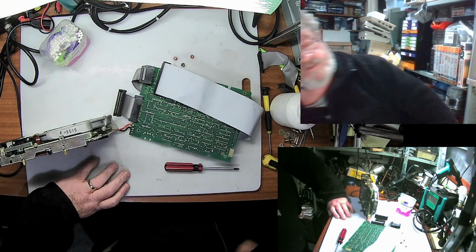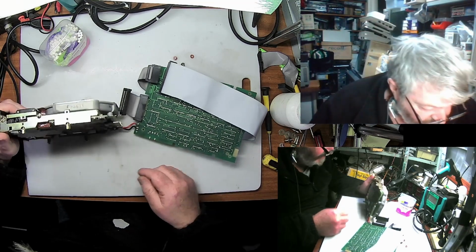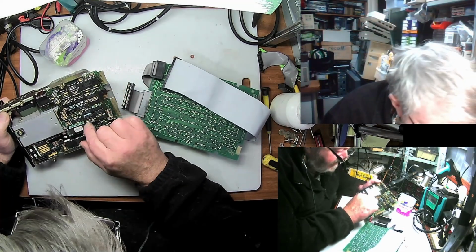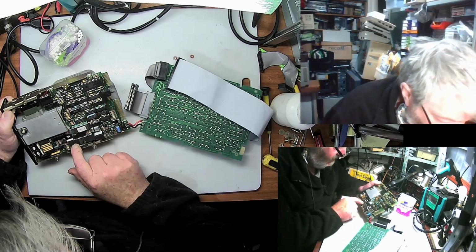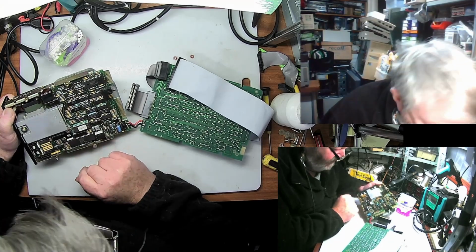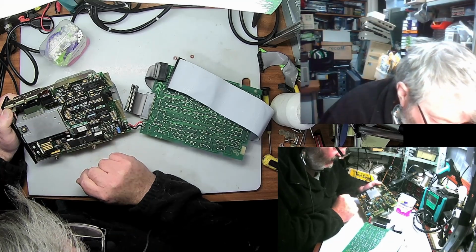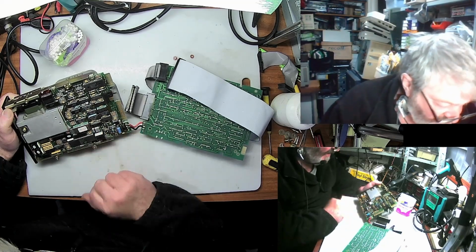All right, so there doesn't really seem to be much on that can be an issue. That's just the EEPROM for it, and that's an AM2716. It's only a little ROM chip.